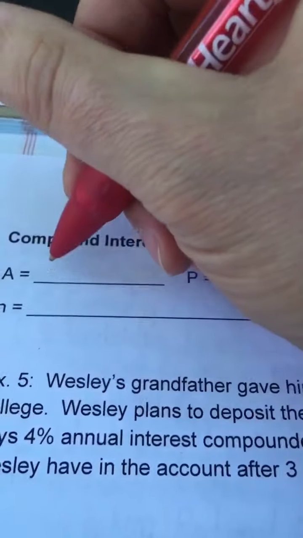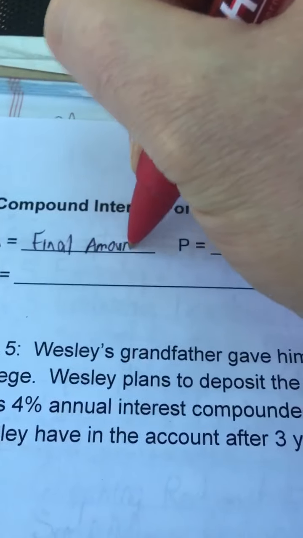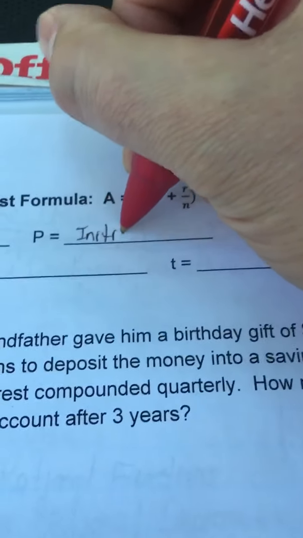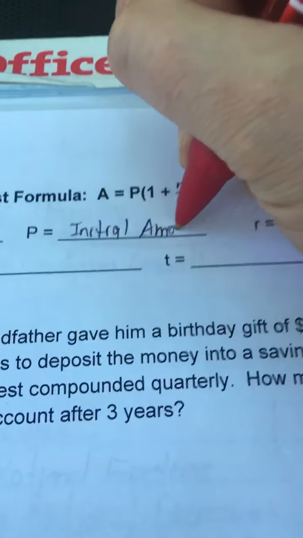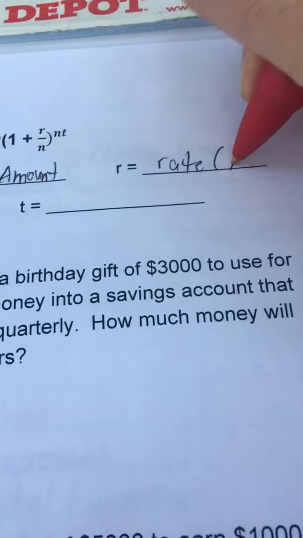Just a quick review. Remember, A is the final amount. P is the principal, or you could just say initial amount. It's how much you deposit. R, of course, is the rate, or the percent.